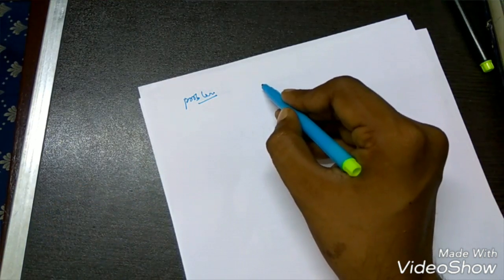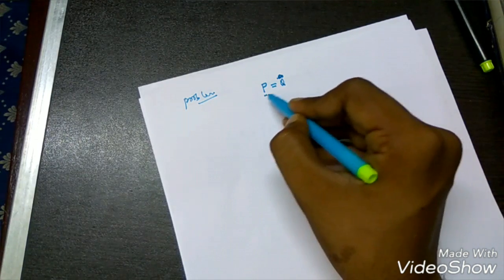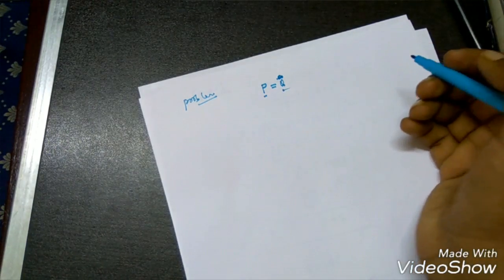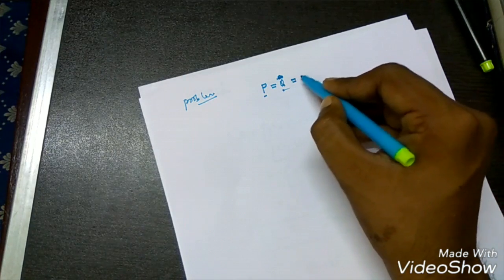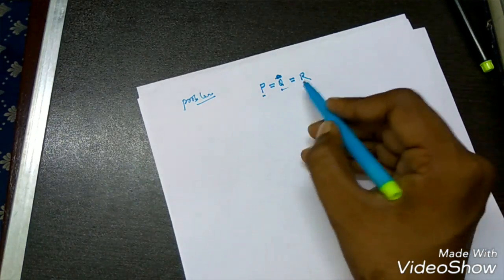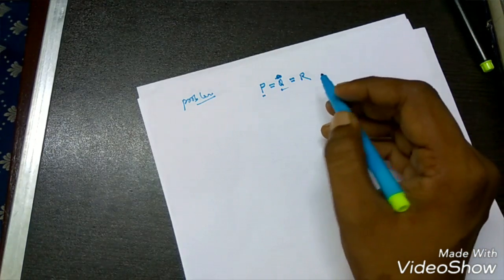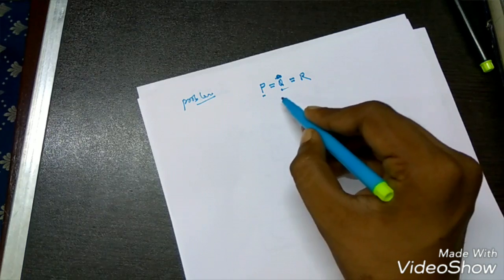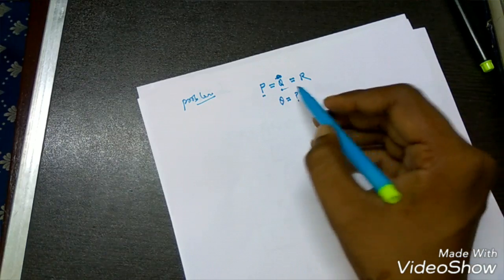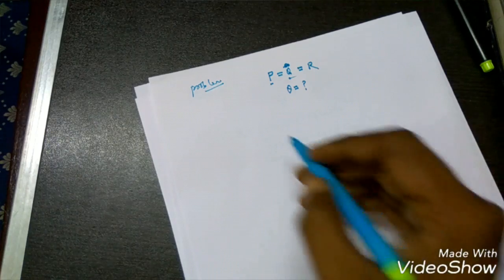In this problem, P is equal to Q. P has the same magnitude as Q, and the resultant also has the same magnitude. But the direction of P is not the direction of Q, because in that case it will be equal. We are to find out the value of theta, the angle between P and Q.